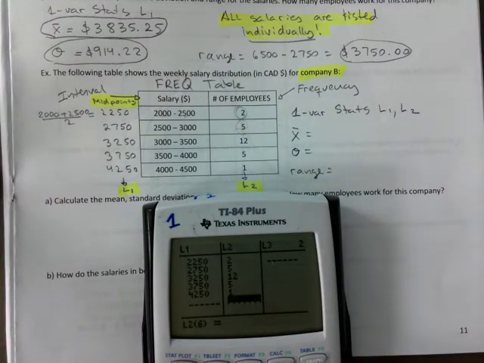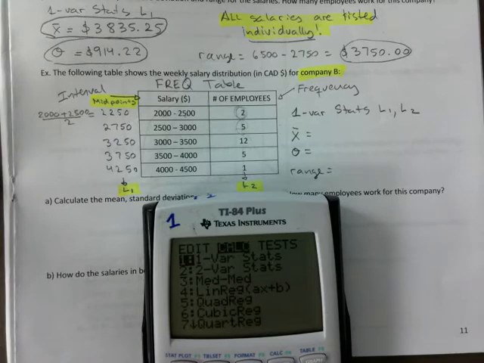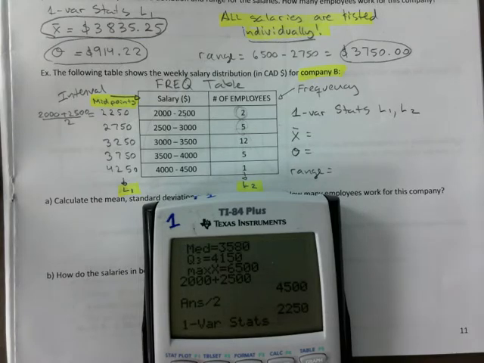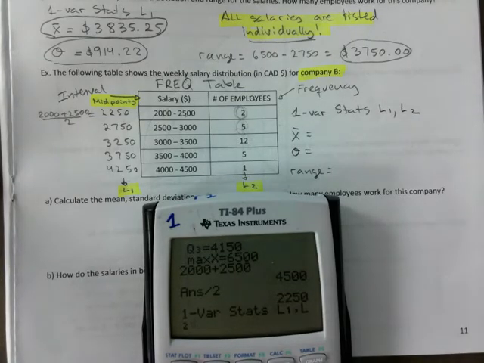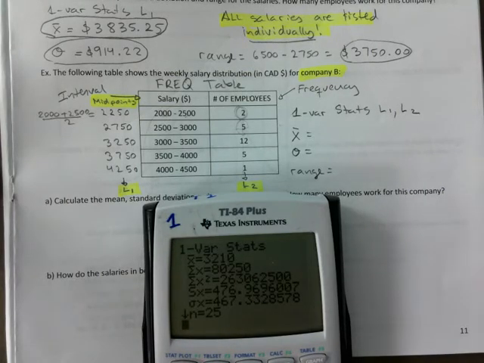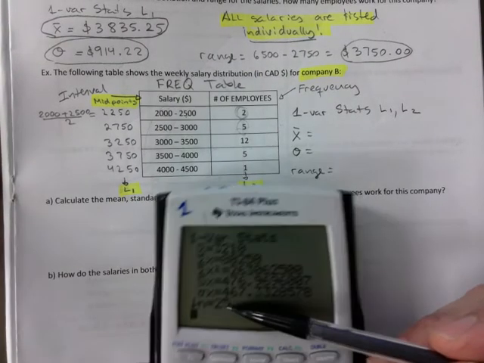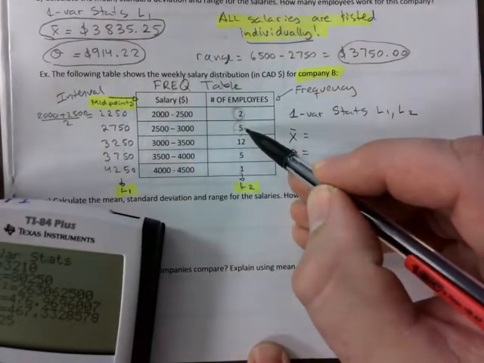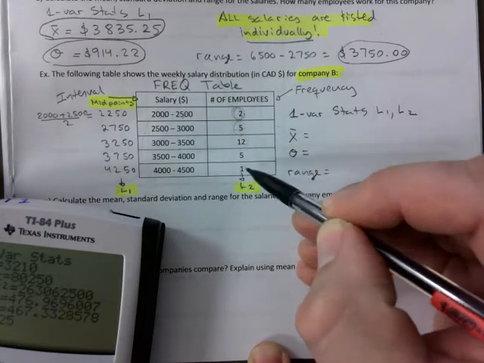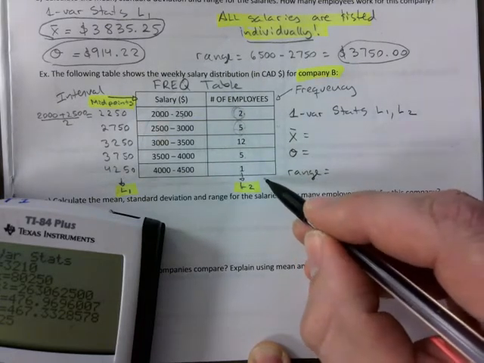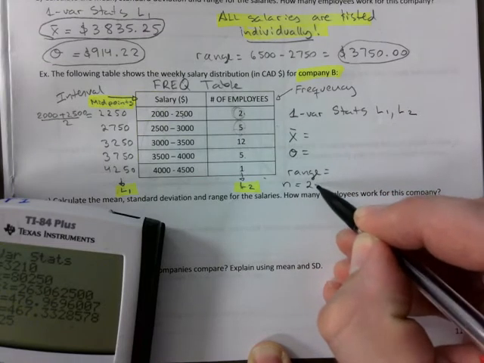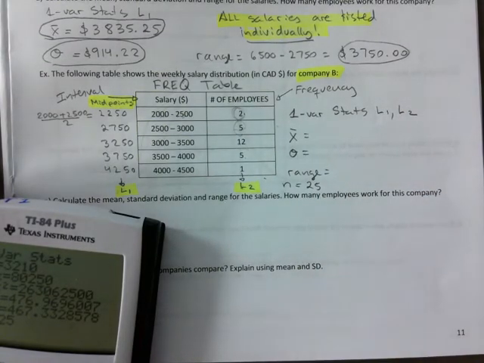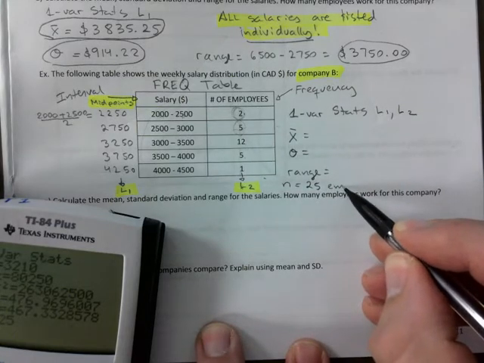So let's do the calculation here. Stat, calc, one variable statistics, and then we call L1, comma, second 2 to call L2. And then we hit enter. Before you write anything down, what is N telling you? There's 25. 2 and 5, 7, 19, 20, 25, right? So there's 25 total. We're going to put N is equal to 25. That's very important. 25 employees.